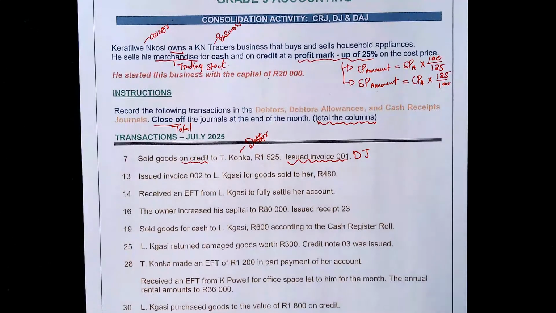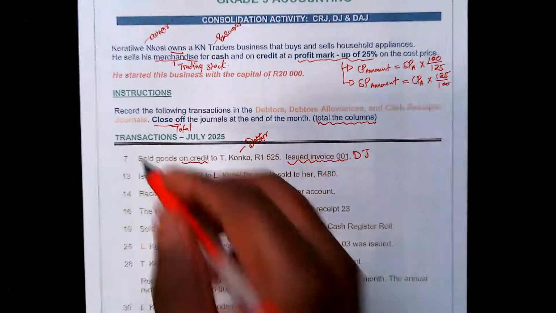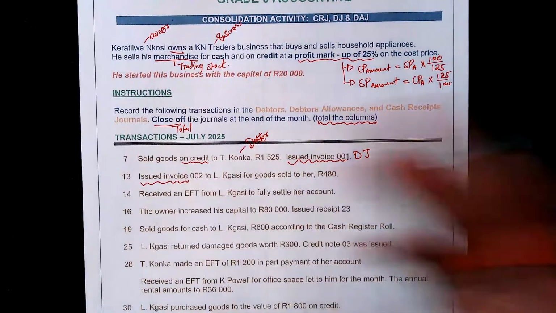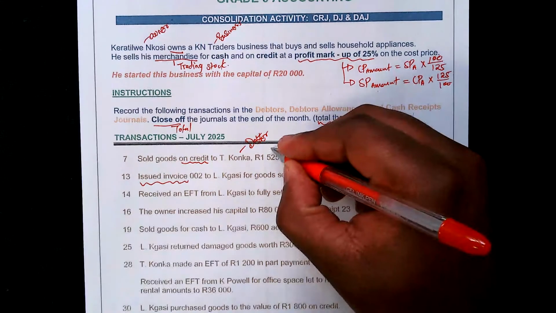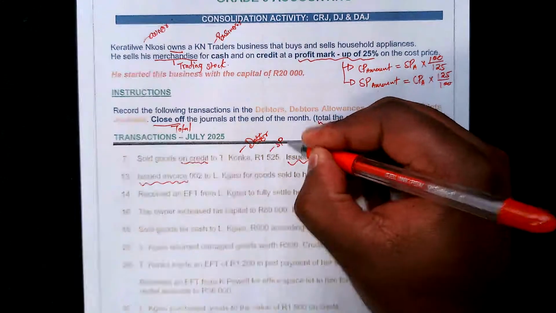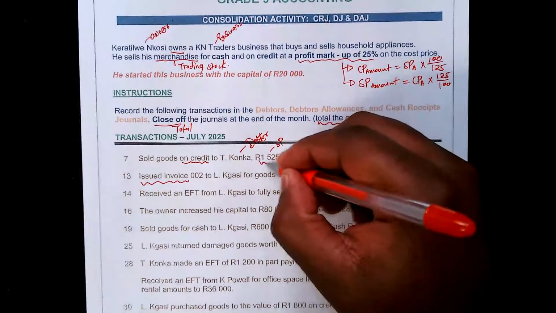And then day 13, it says issued invoice number 2. We know we should issue an invoice, so it's a credit transaction to El Khasi for goods sold to her. Sorry, for this one the selling price is 1,525. This is your selling price.